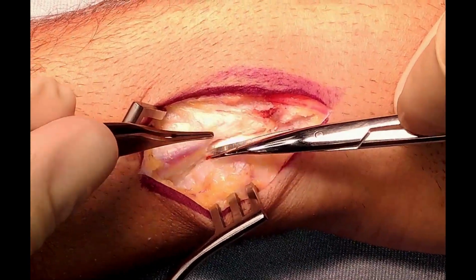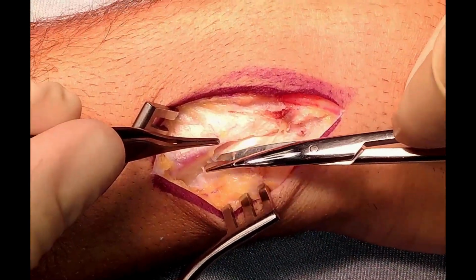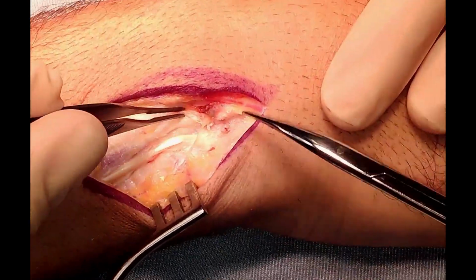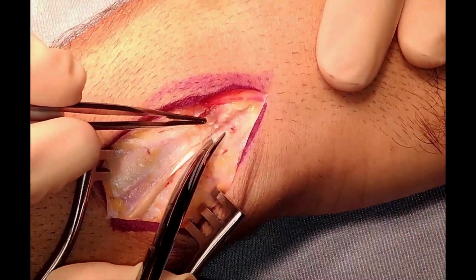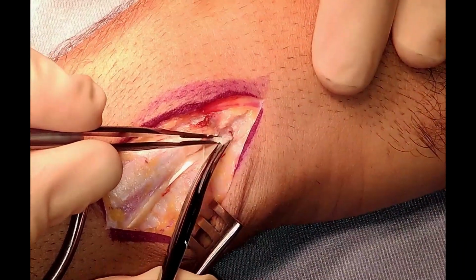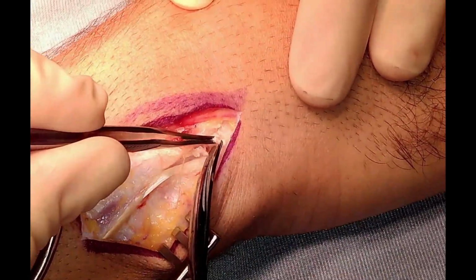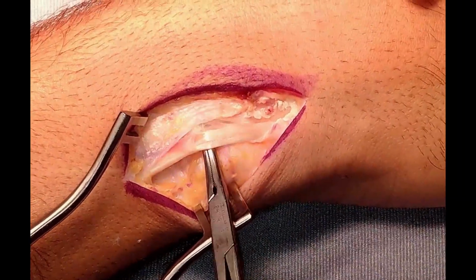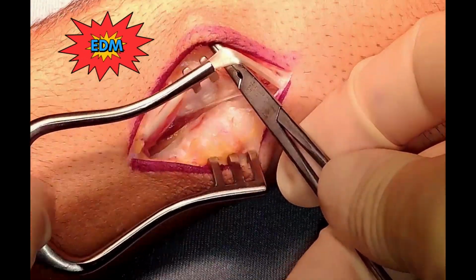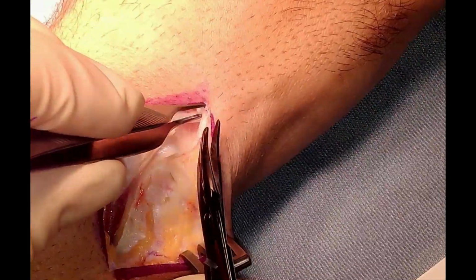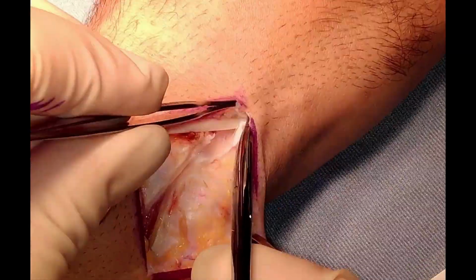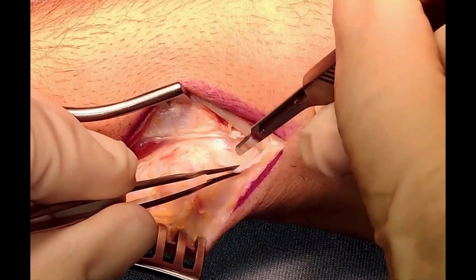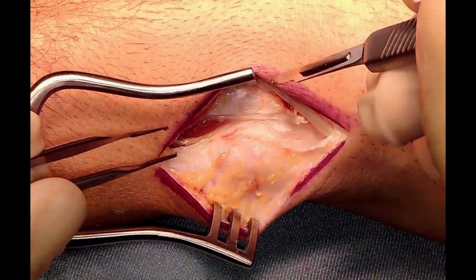Now we have exposed the EDM from its compartment, opening the extensor retinaculum proximally and distally, and we will take it away with the help of a retractor. So this is the EDM. You can see even the muscle fibers that are distal in this case.